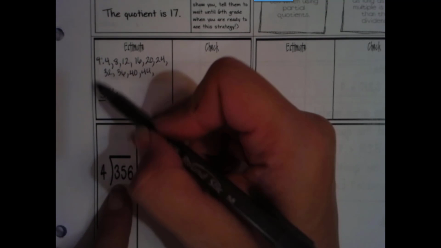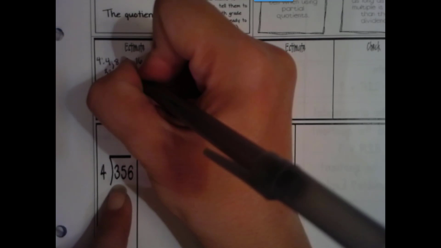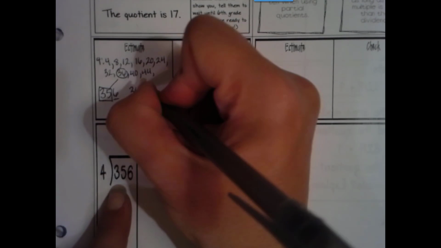We're looking at 356. Look at that digit in the largest place. The greatest place is the hundreds place, and there's a 3 there. Is a digit 3 greater than 4? No, so that means we have to look at the first two. So what number in our list is closest to 35? Okay, it would be 36. So we're going to replace 35 with 36. And we have one place after, so we need one placeholder.